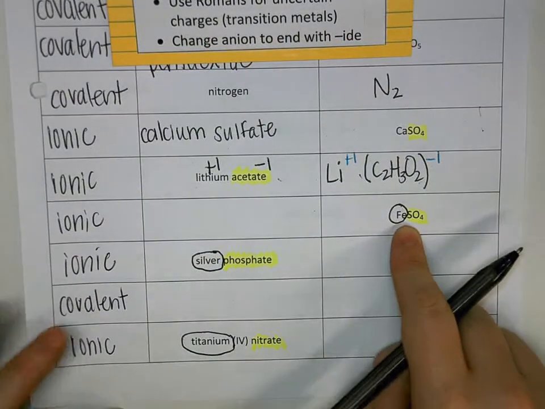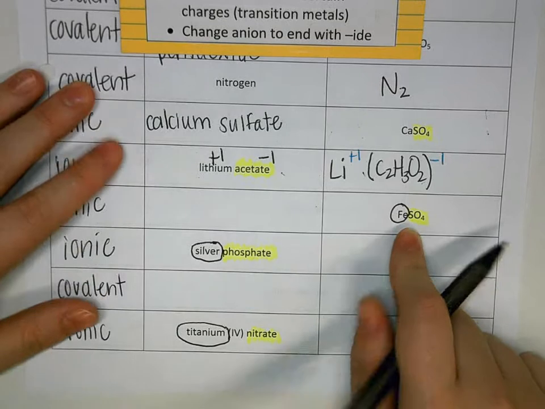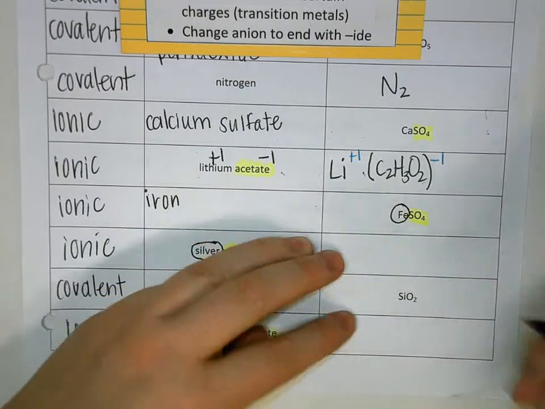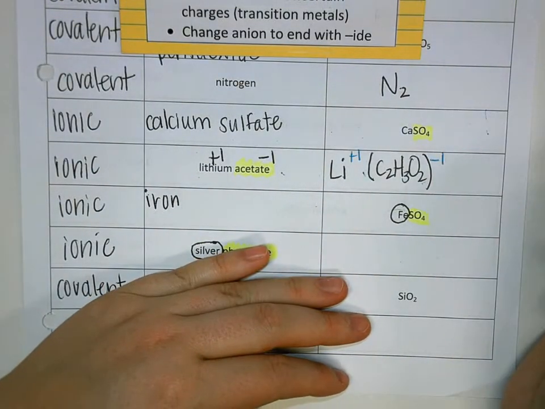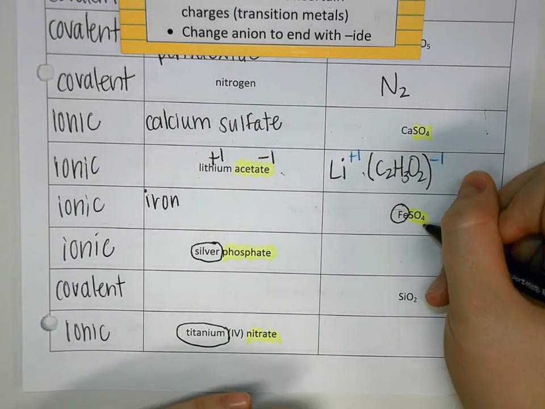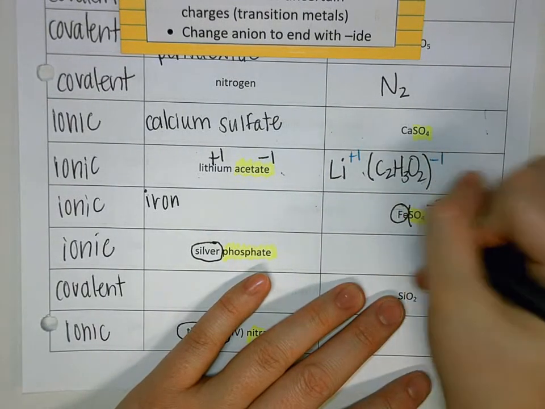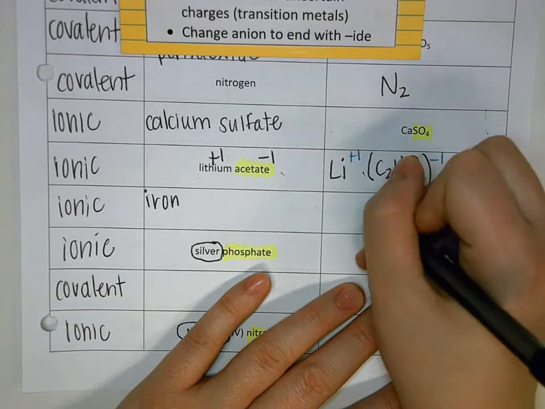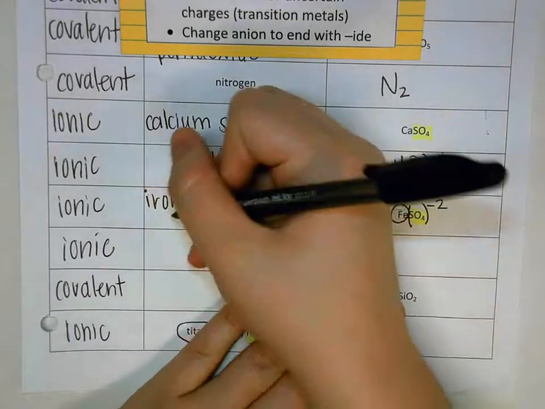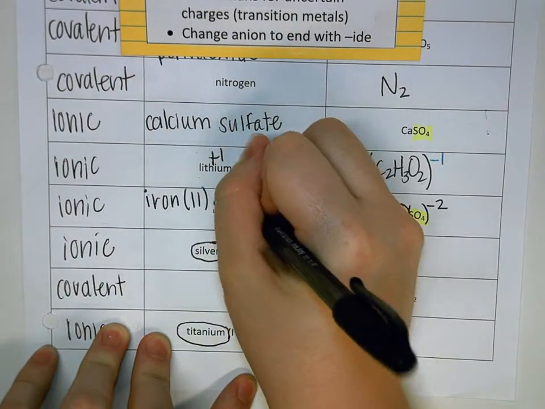Next one, FeSO4. For this one, I'm going to have to be careful because I've got a transition metal. So that means I'm going to have to use Roman numerals. So let's start with what we know. Fe is iron. I got to figure out the charge of iron next. So this is how we got to do it. My anion is going to be SO4, which is sulfate. So the charge here is -2. So sulfate has a -2 charge, which means I need to have a +2 charge to balance that out. There's only one iron. Therefore, that one iron must have a charge of +2. So this would be iron(II) sulfate.